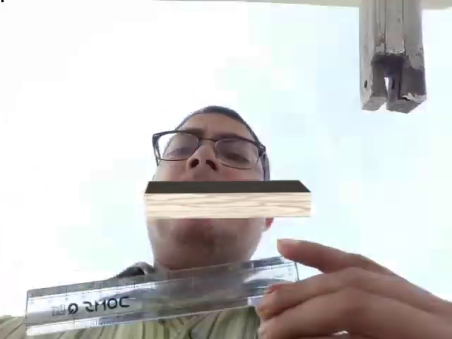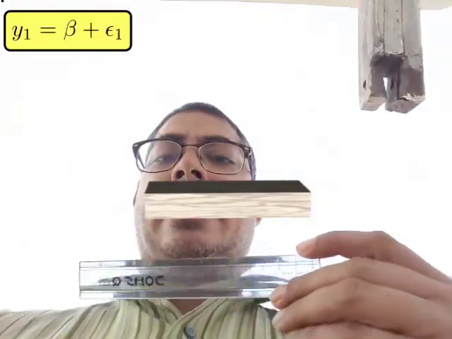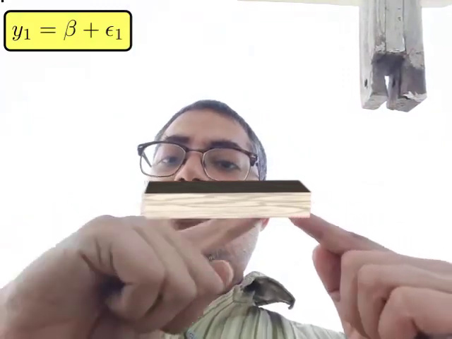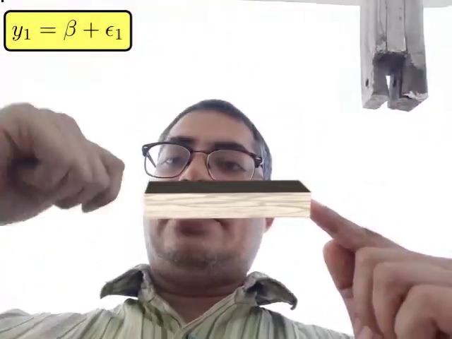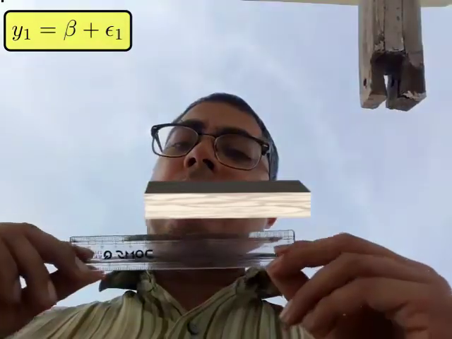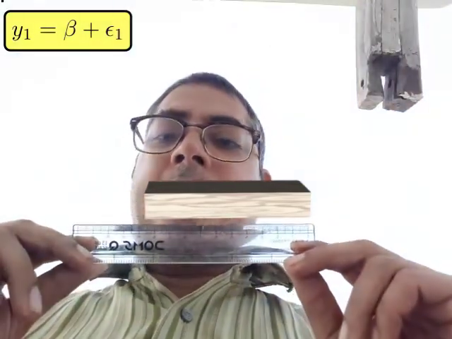So we get one particular measurement, and according to our model, we can write it as y1 equal to beta plus epsilon 1. So beta is this length, the true length, and y1 is the thing that I got by measuring it, and epsilon 1 is the inevitable error. Okay, so I will take a number of measurements. That is the standard practice.